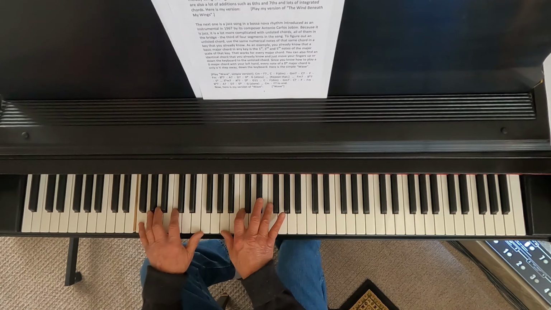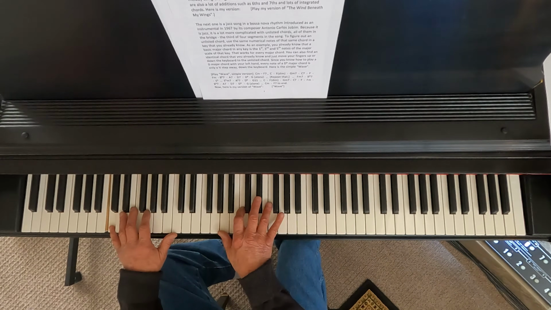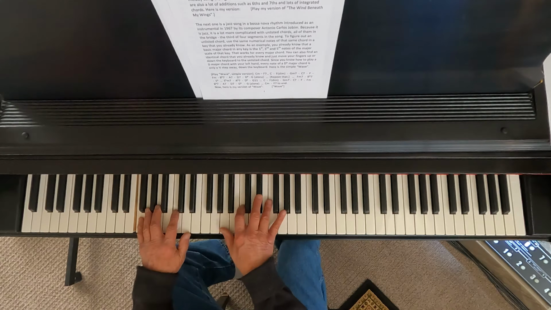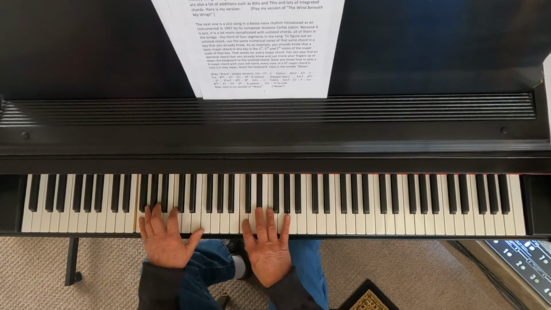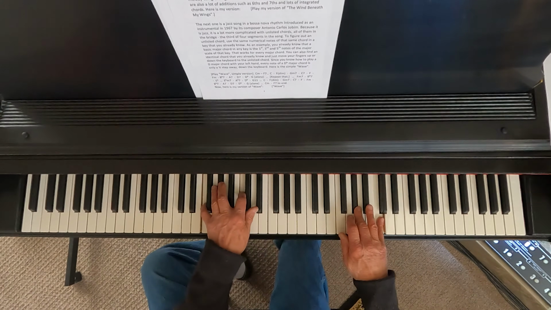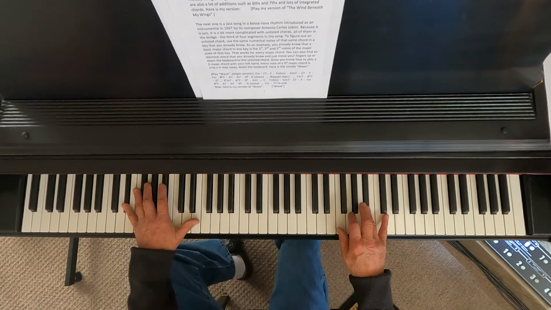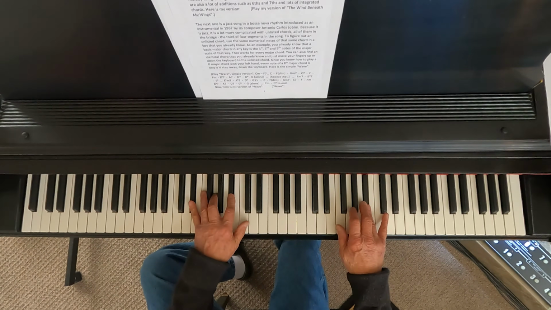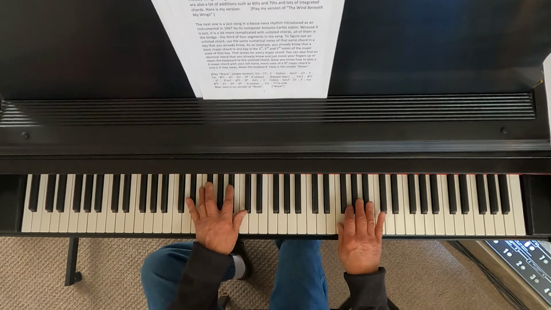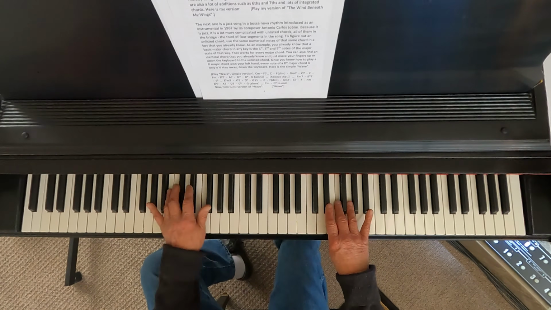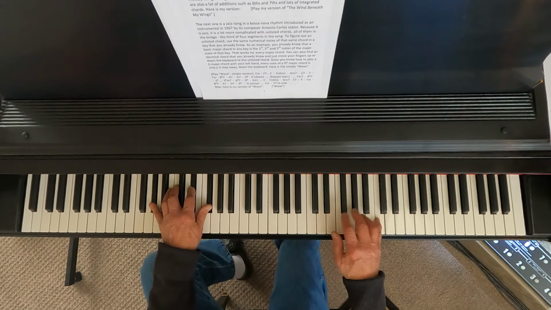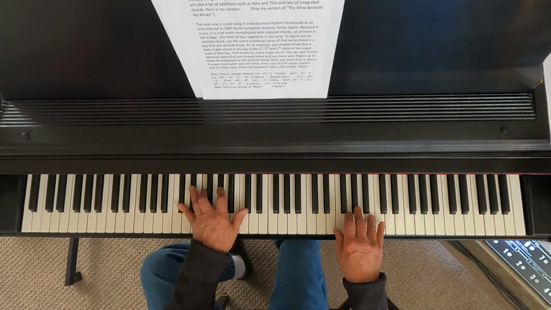C minor, F seventh, F minor seventh, B flat seventh, E flat, E flat minor seventh, A seventh, D flat.